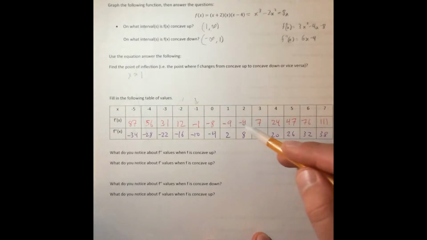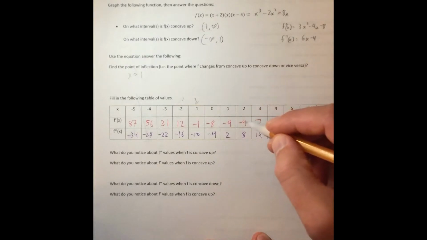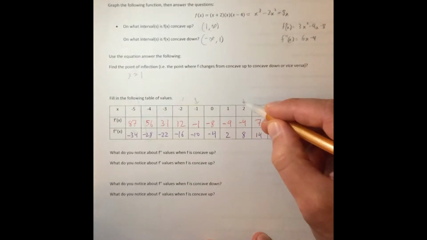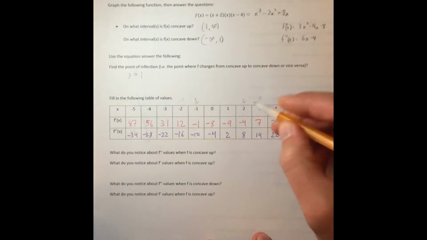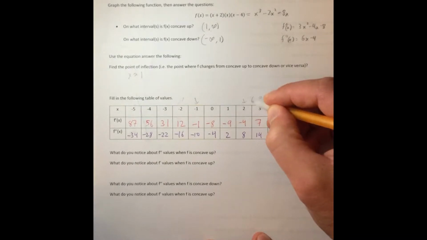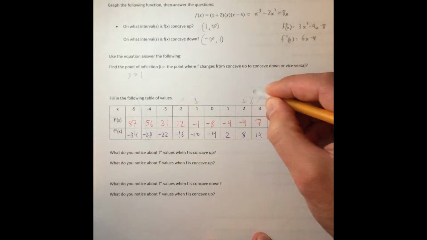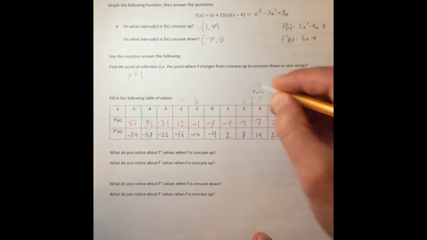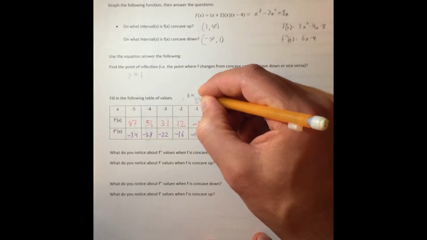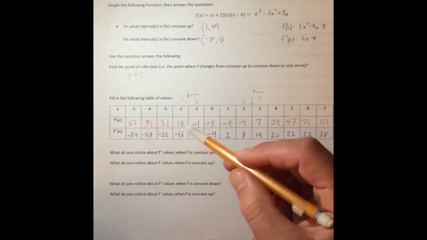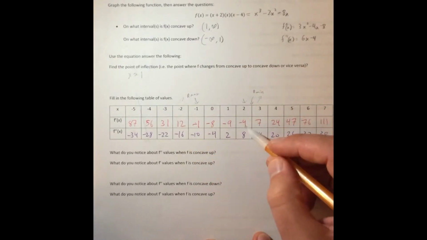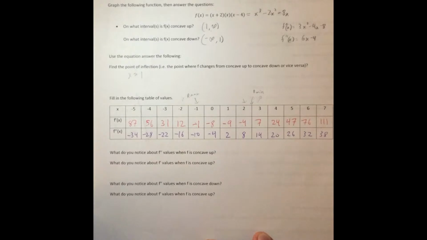And it's negative, negative, negative, negative, negative, and then it switches from negative to positive again. So it's going down, and then all of a sudden starts going up, which means, if you remember from the first derivative test, somewhere in here is a relative minimum. Somewhere in here is a relative maximum, because f prime changed from positive to negative, and f prime changed from negative to positive.